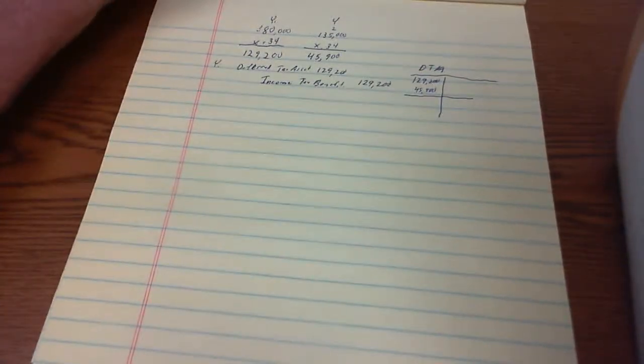But the reason I wanted to do this is I want to create a T account over here. And so this is our deferred tax asset, DTA. And so I'm going to have 129,200, and I'm going to have 45,900 here. And so that comes to a total of 175,100 on that so far.